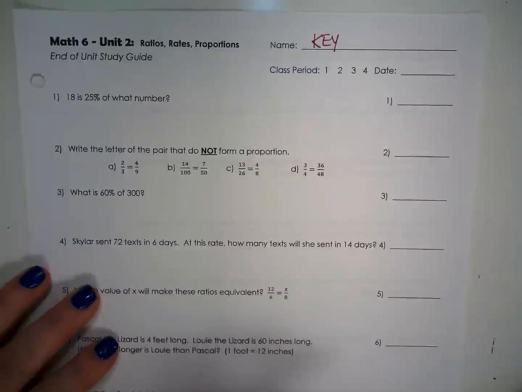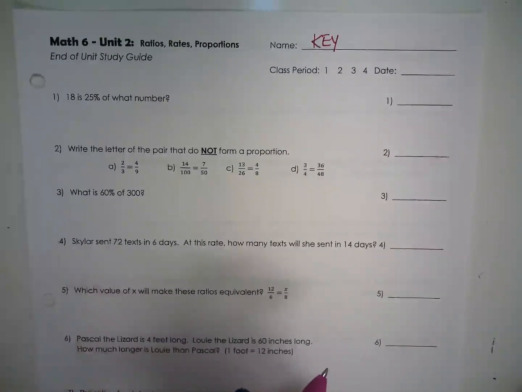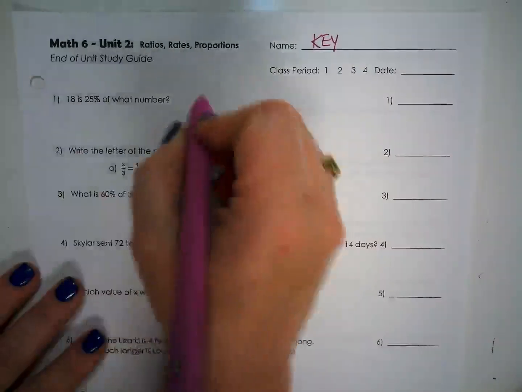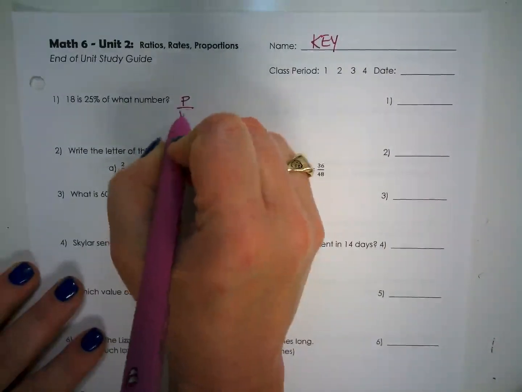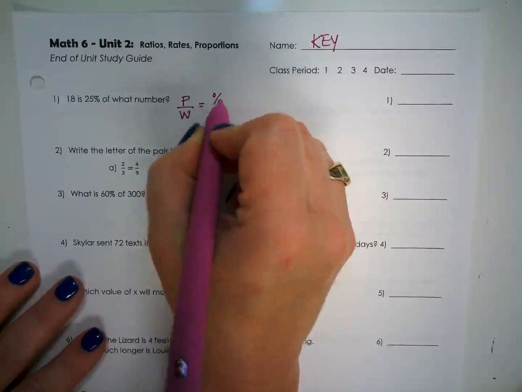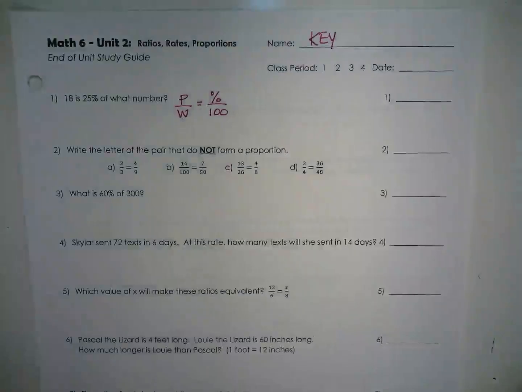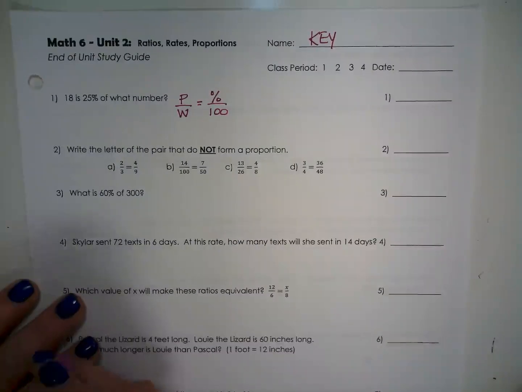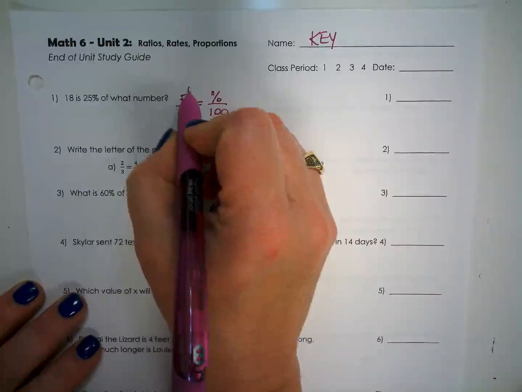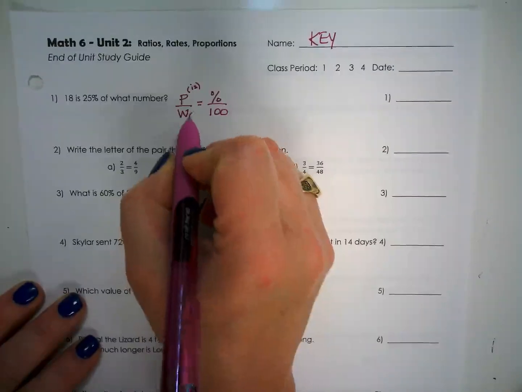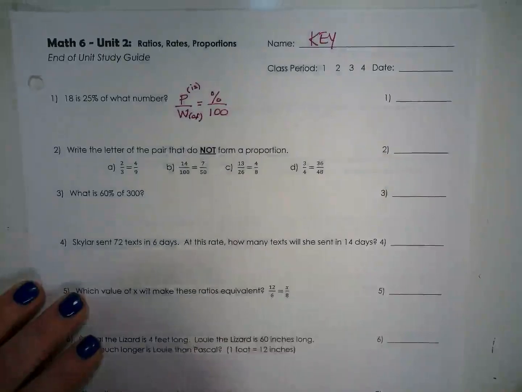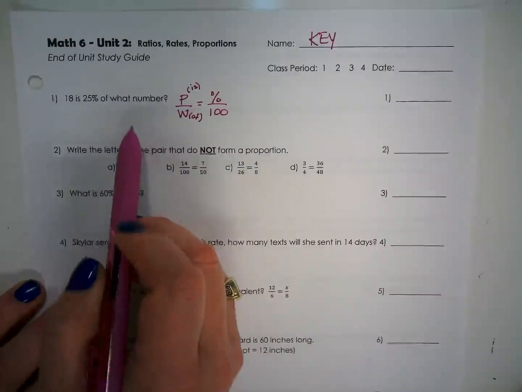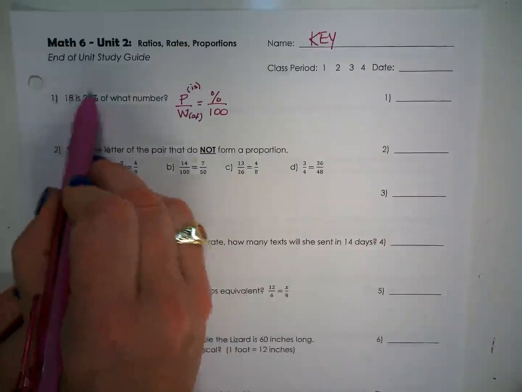It asks us, 18 is 25% of what number? And we have been talking a lot about how we're looking at a part-to-whole relationship equaling percent out of 100, because a percentage is a part of 100, always a part of 100. And so this is the general proportion that we use when we are solving percent problems. And remember that is usually, not always, paired with part and of is paired with whole, especially in these simplistic problems. So if you're looking at it that way, 18 is 25%.